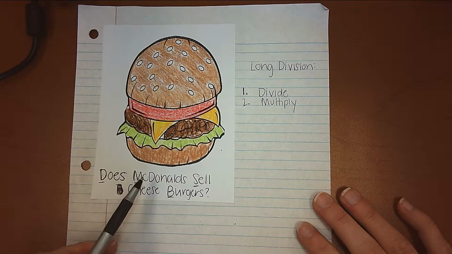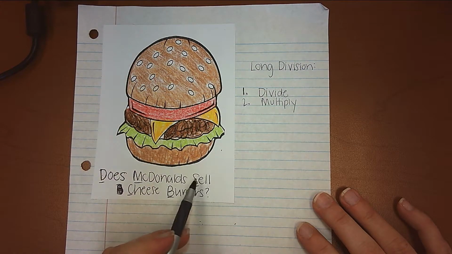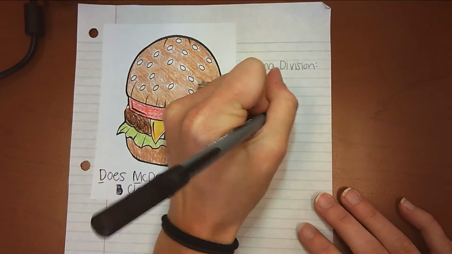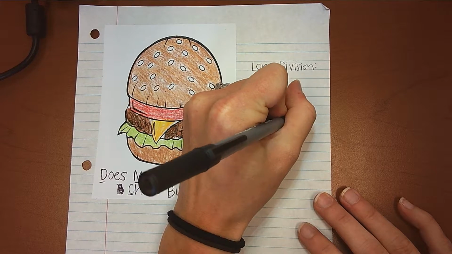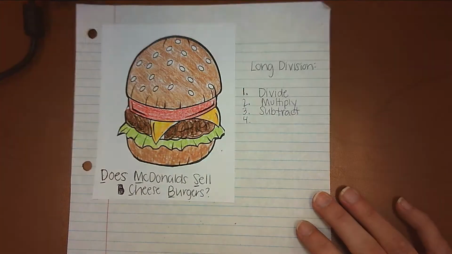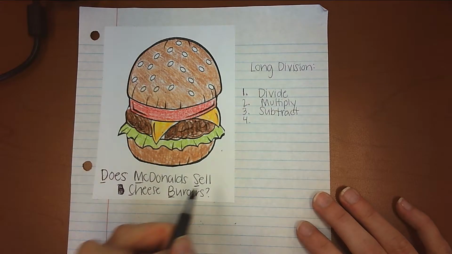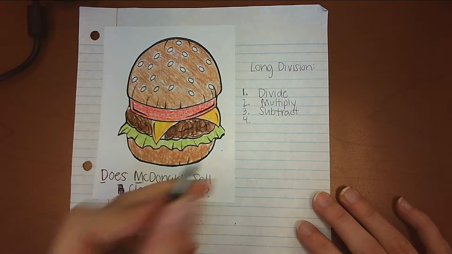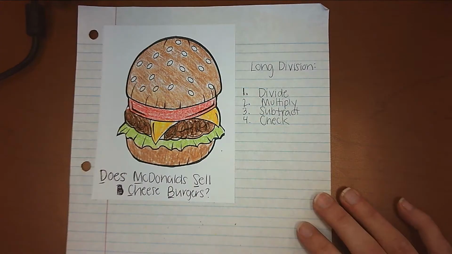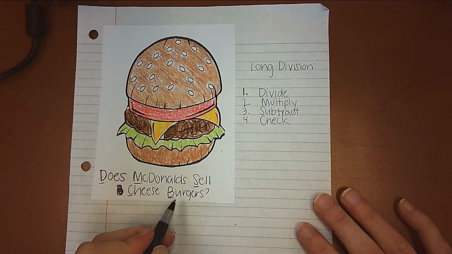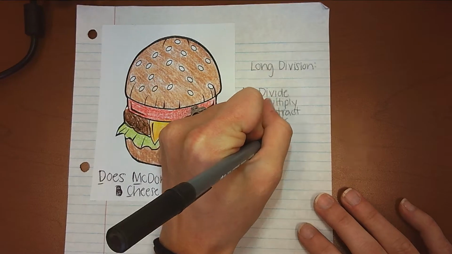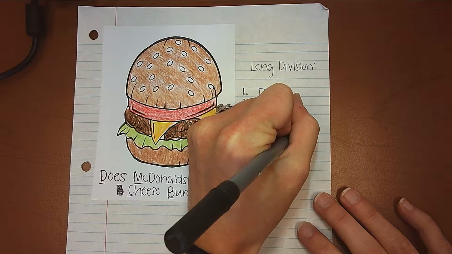The S in sell stands for subtract. And step number 4, the C for cheese, stands for check. And then the B in burgers stands for bring down.